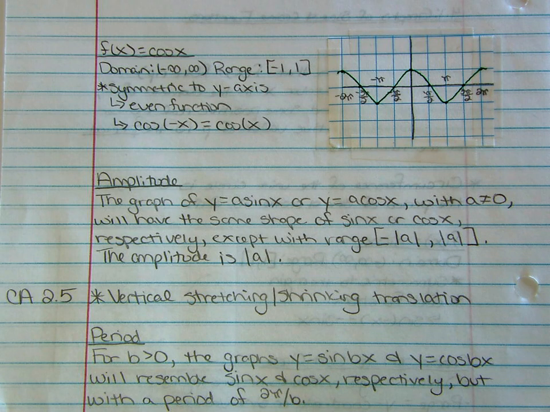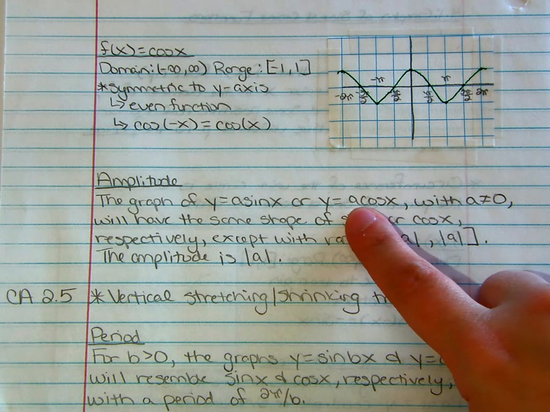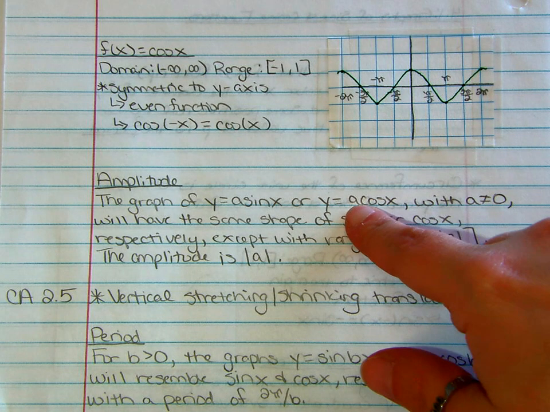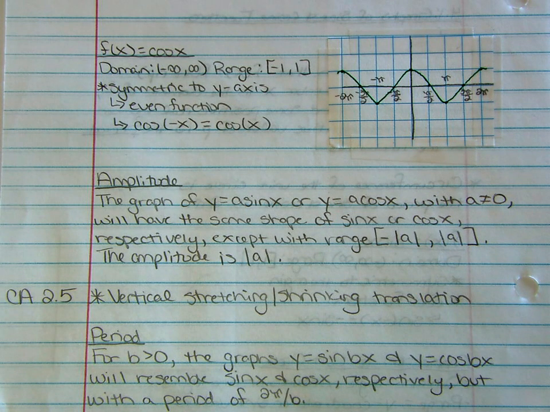It's not rising as fast. If that number out front is greater than 1, it stretches our graph vertically upward, and so things grow a lot quicker. And so this amplitude, while it's given a new name here in trigonometry, is just another way to examine vertical stretching and shrinking that happens within our functions.